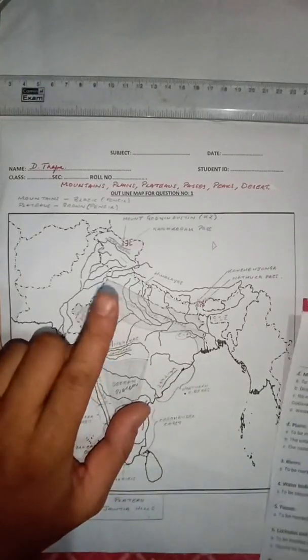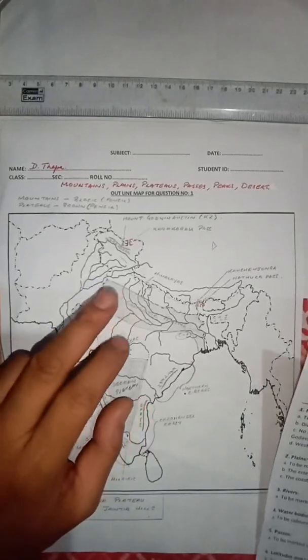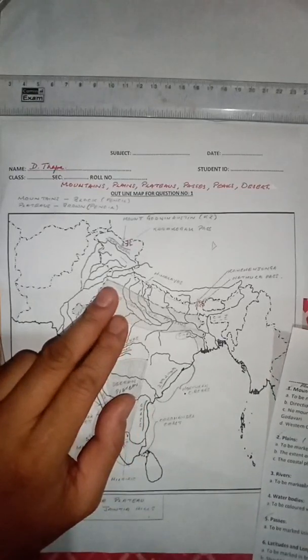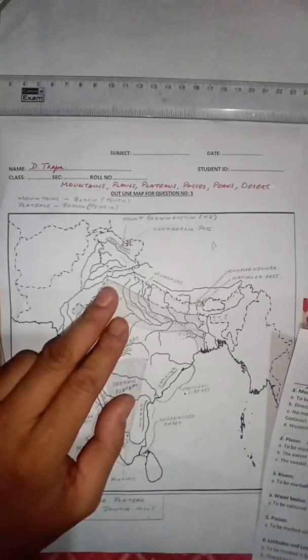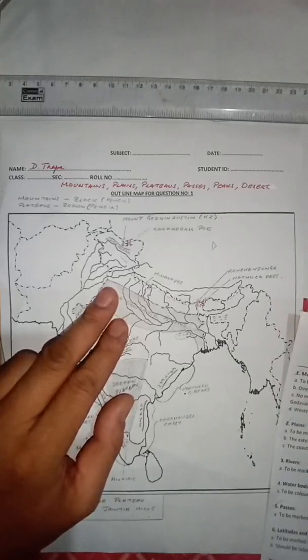Now we are moving on to the Indo-Gangetic Plains. When you are marking the plains, they should be marked appropriately with pencil, or you can use a yellow color also, but according to the ICSE rule, pencil will be more appropriate.